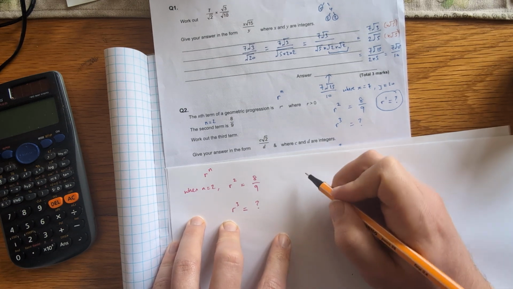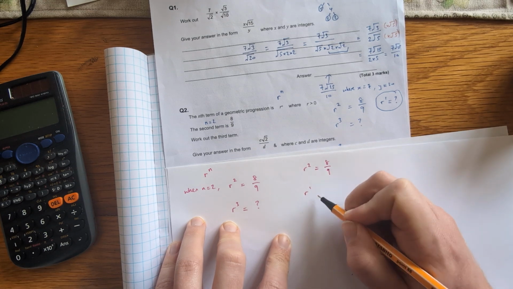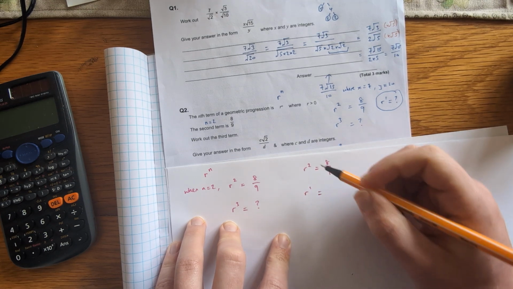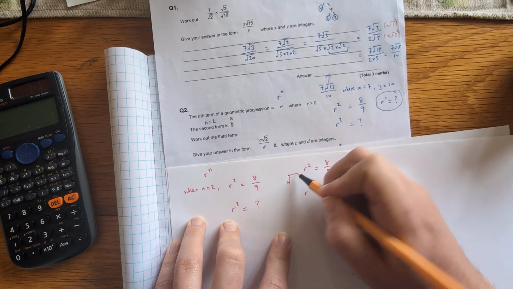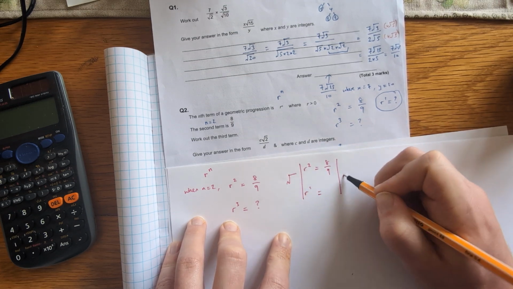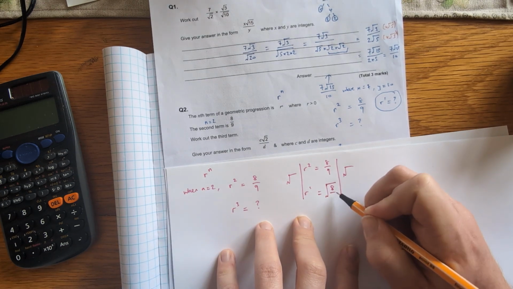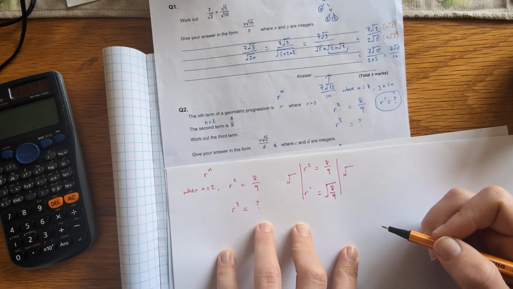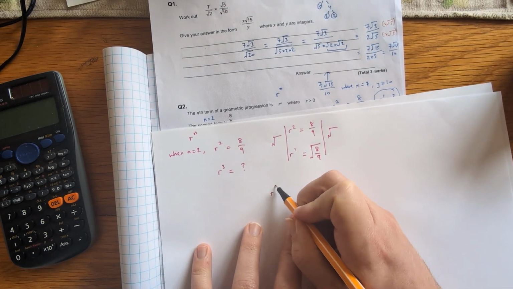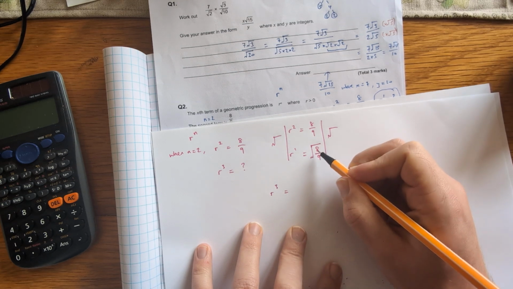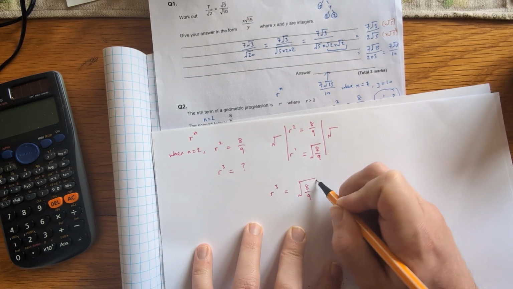All right? So if r squared is equal to 8/9, and r to the power of 1 is equal to, well, we have to ask ourselves, how do we get from r squared to r to the power of 1? We take the square root of both sides of our equation. So r to the power of 1 is equal to the square root of 8/9. Now, to work out what r cubed is we just have to cube the square root of 8/9.